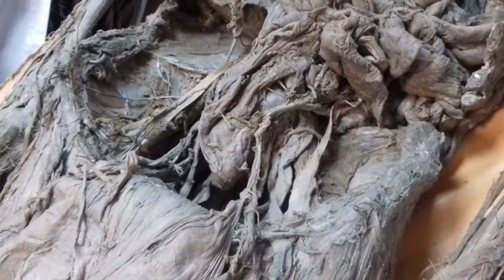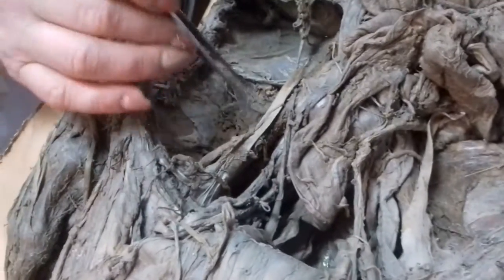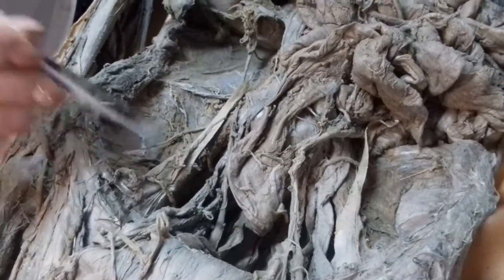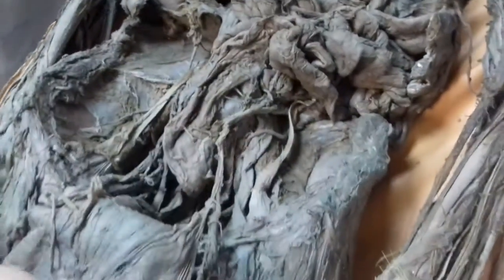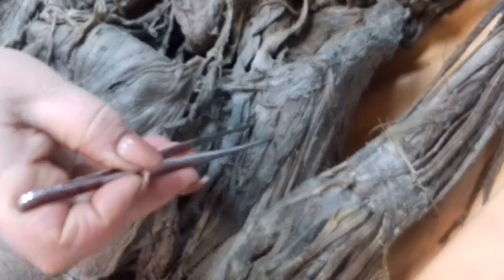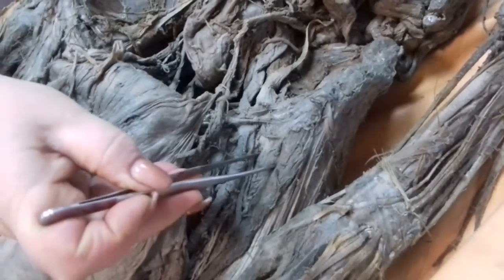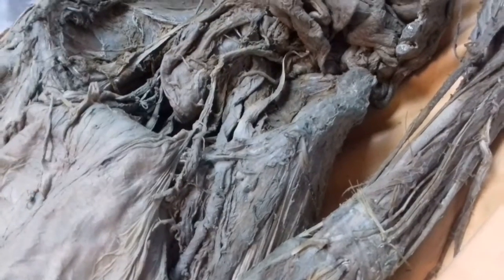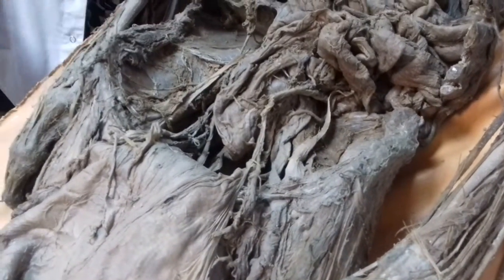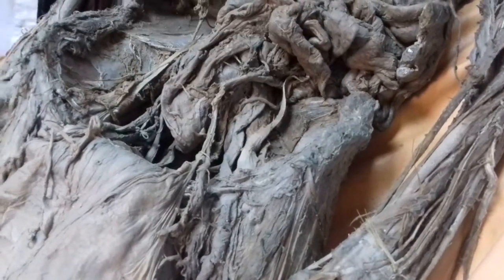Iliopsoas. This is the iliac muscle. This is psoas major. Iliac muscle and psoas major together are called iliopsoas. Do you see? Here, iliopsoas. Here they go individually, here they go compactly. Iliacus muscle. Iliacus, or iliac muscle.